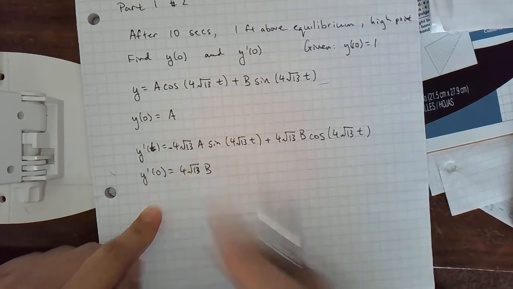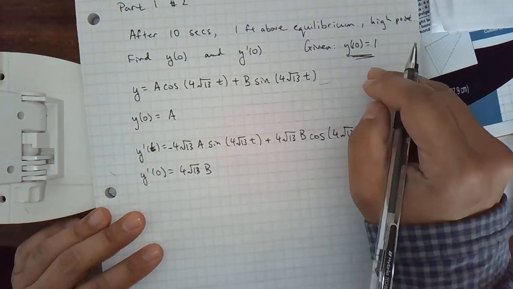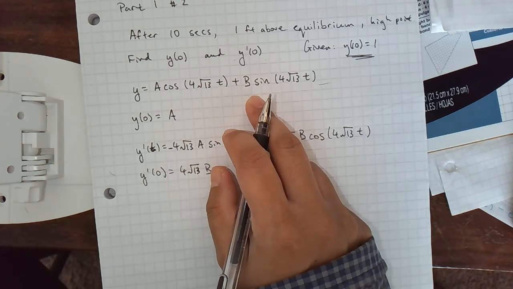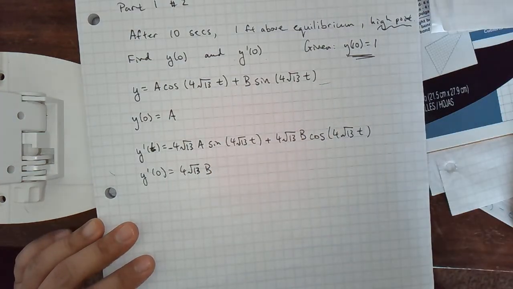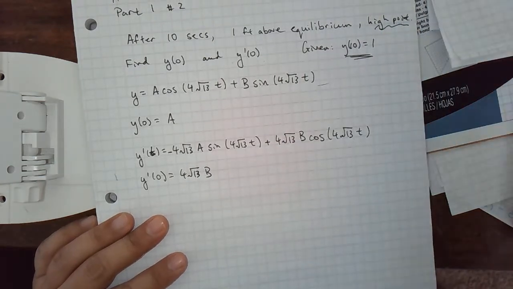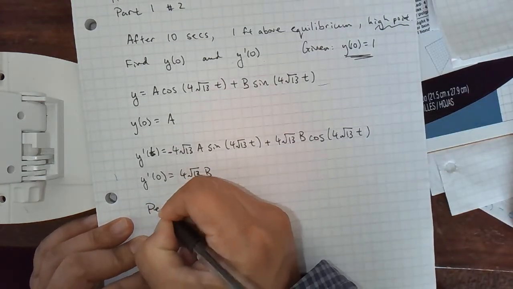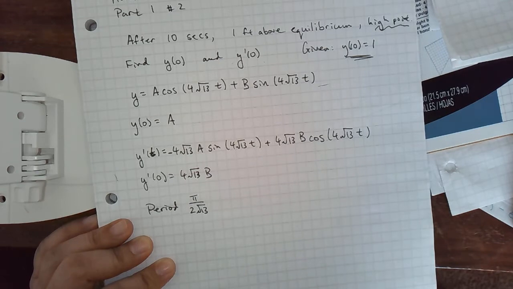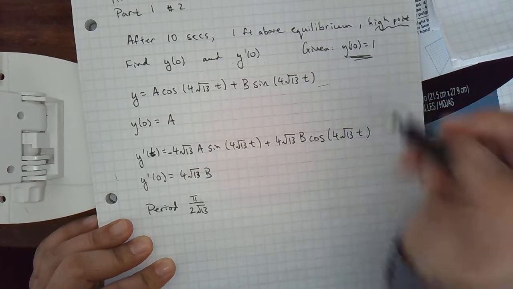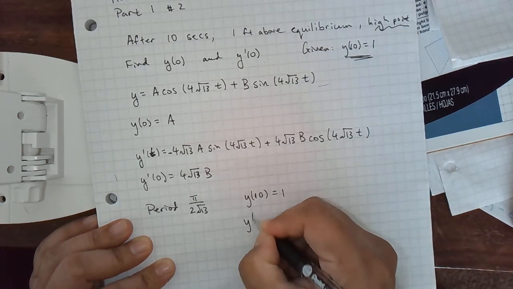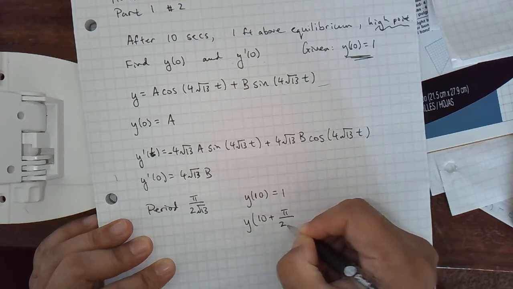So we need to find a and b with a different set of initial conditions, and they give us y of 10 is 1. There only seems to be 1 point. That doesn't seem to be enough to find 2 pieces of information. So we must use this high point thing somehow. The natural thing to do would be to go 1 period along. So we know from last time that the period is pi over 2 root 13. So maybe I could put in 10. I could find y of 10 is 1, and then y of 10 plus pi over 2 root 13 is 1.